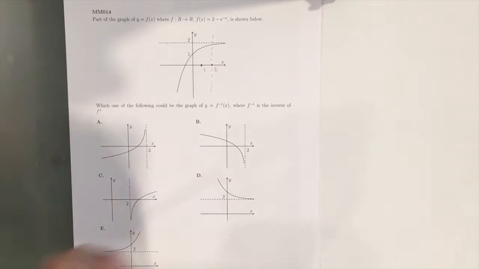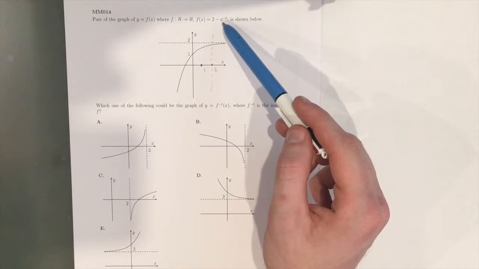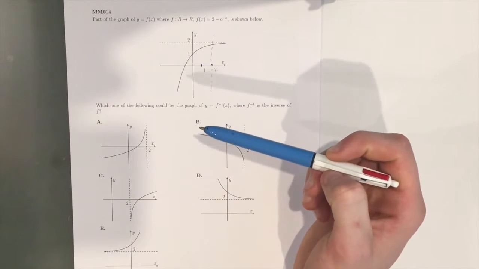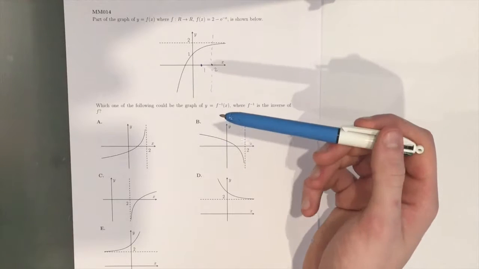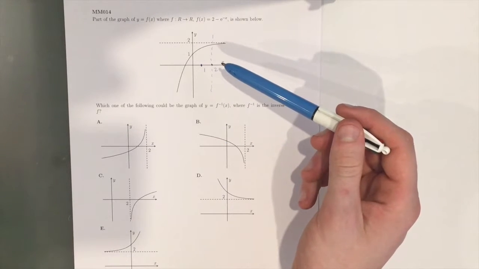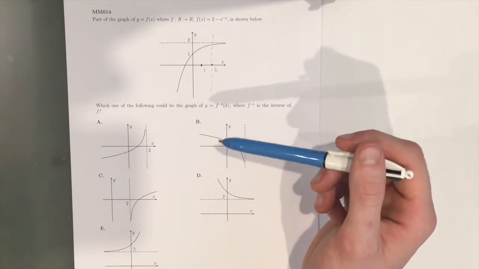So what happens here is we're given an original function f of x equals 2 take e to the power of negative x, which is shown here. Now, the important part of this is you need to remember that an inverse occurs when an original function's x and y values are swapped. So that's a set of knowledge that we have to use here.